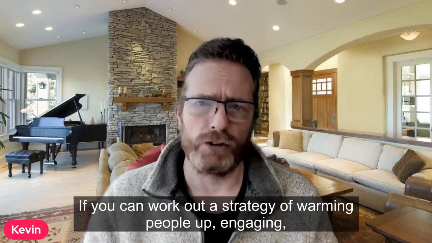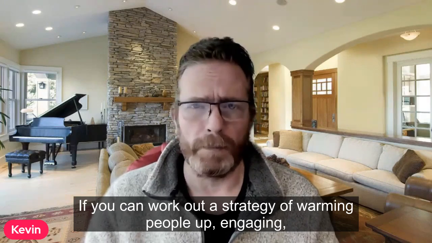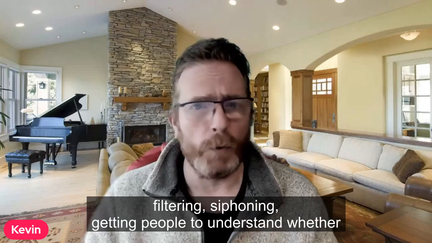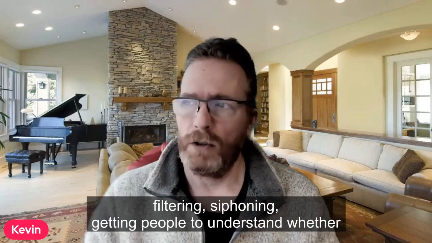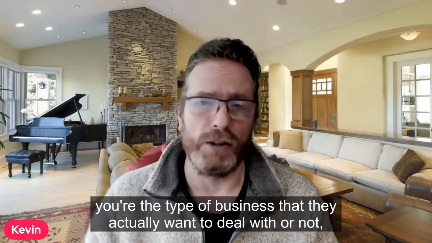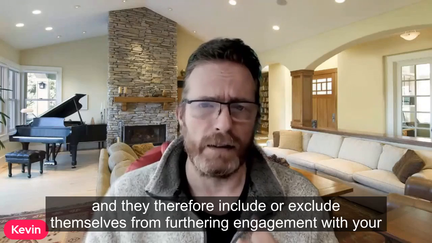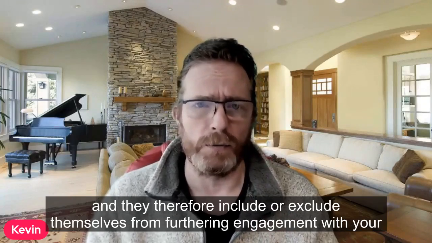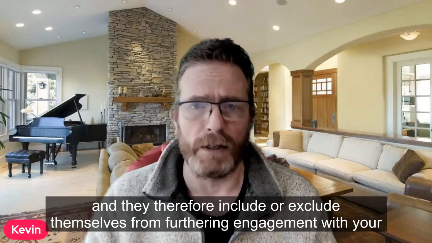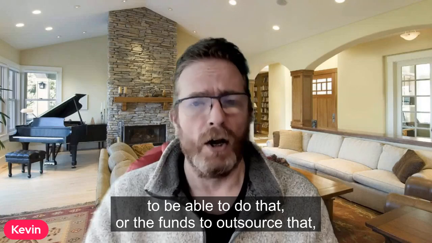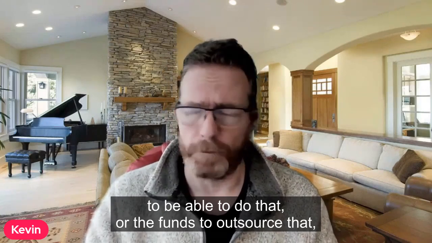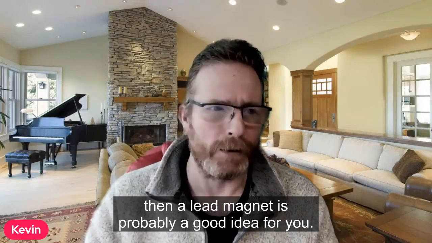If you can work out a strategy of warming people up, engaging, filtering, siphoning, getting people to understand whether you're the type of business that they actually want to deal with or not, and they therefore include or exclude themselves from further engagement with your business, and you've got the time and the technology to be able to do that, or the funds to outsource that, then a lead magnet is probably a good idea for you.